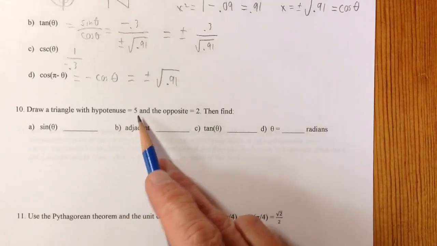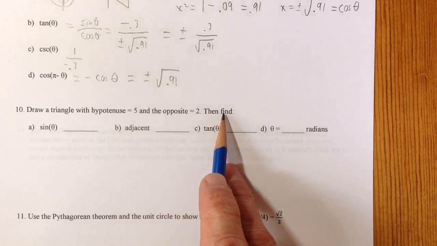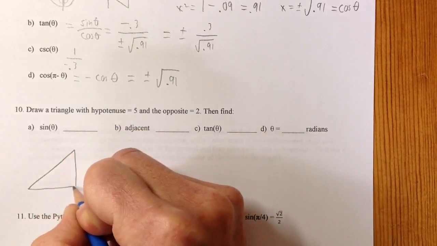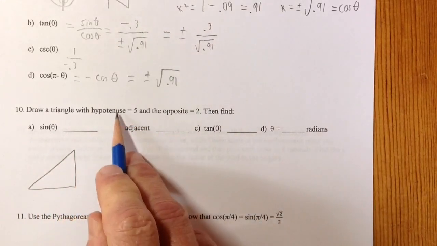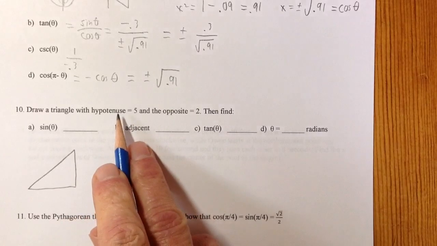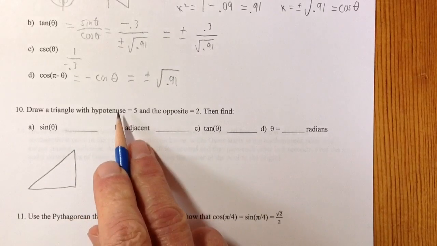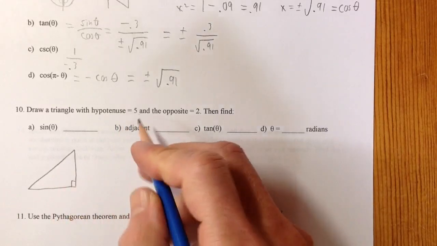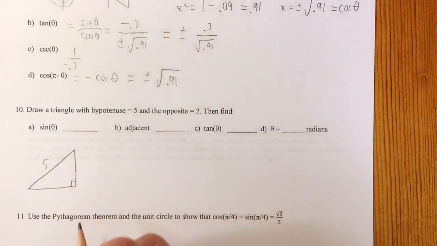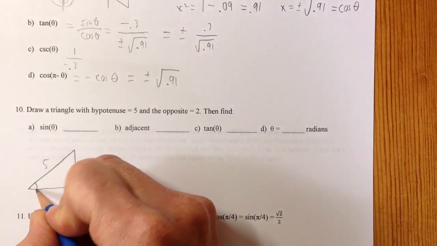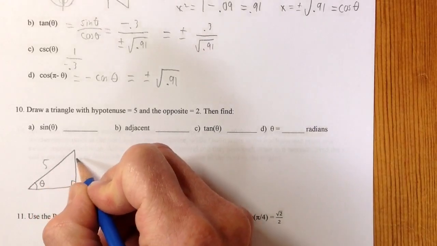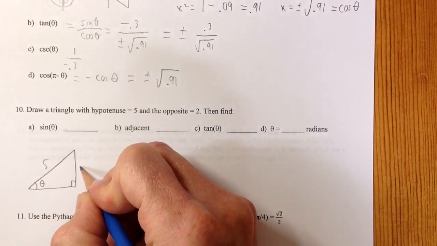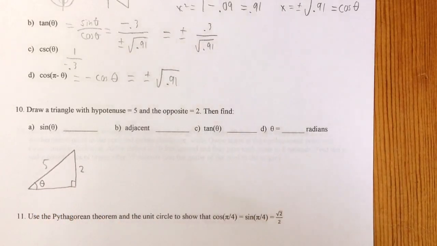Number 10, draw a triangle with hypotenuse equals 5 and the opposite equals 2. Okay, so let's draw a triangle. As soon as you say hypotenuse, you know it's a right triangle. By definition, hypotenuses are only in a right triangle, so we can draw a right triangle. Hypotenuse is 5, and the opposite is 2. It doesn't matter which one we call the angle. I could have called this one theta. But since I called this one theta, the opposite of theta is 2.